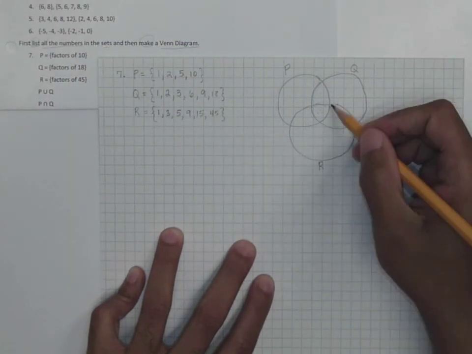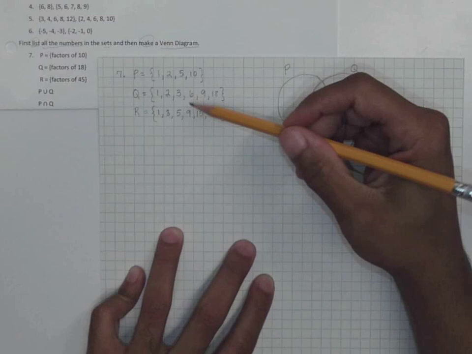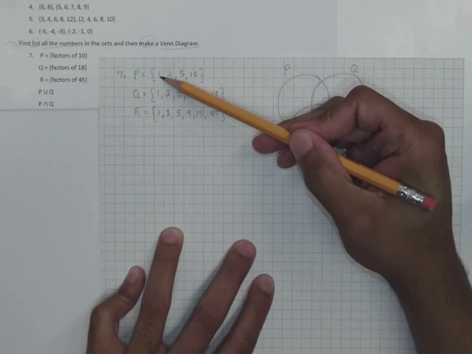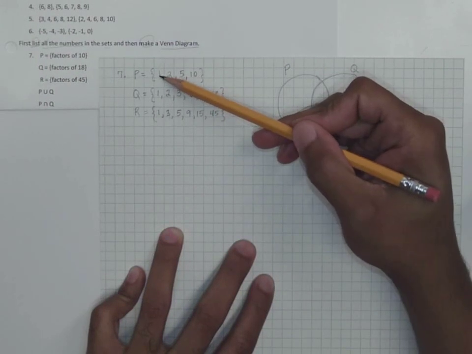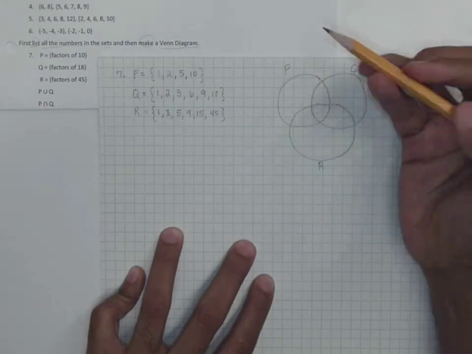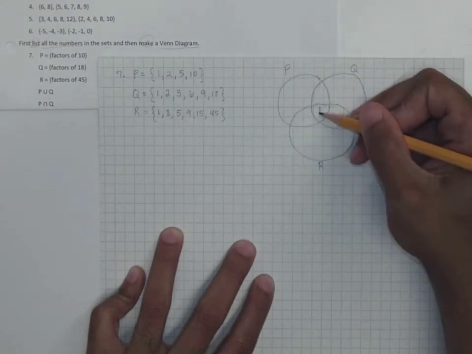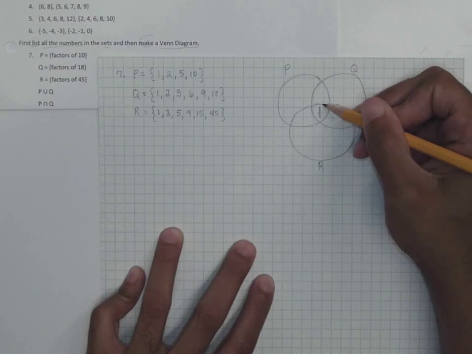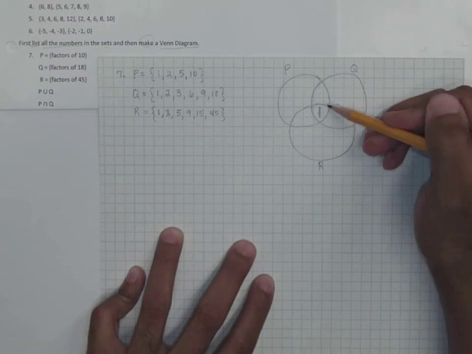So let's fill out this first one first, all right? Which of these elements is included in every single set? Is 1 in every single set? 1, 1, 1? Yes. That means 1 is going to go right here. Okay? This is the intersection of every single set. This is in every single set.